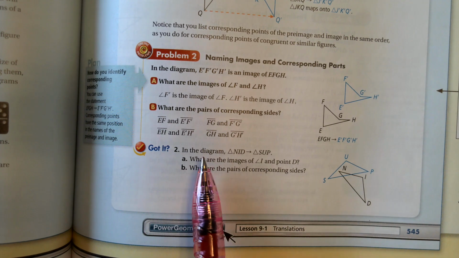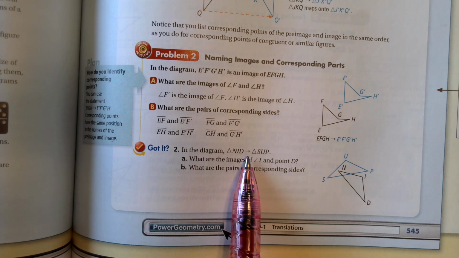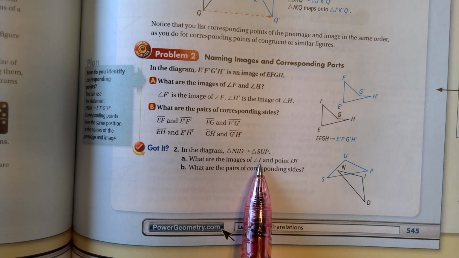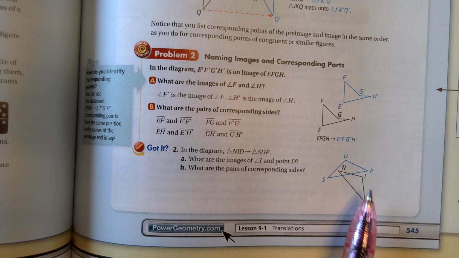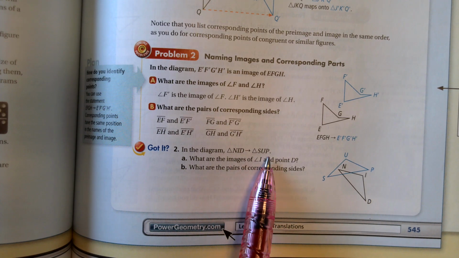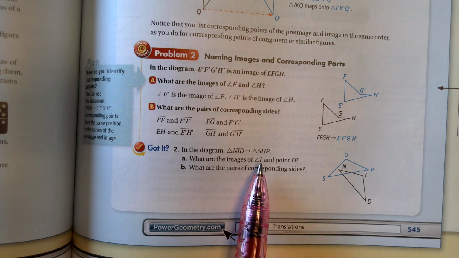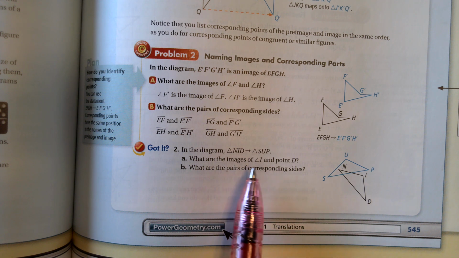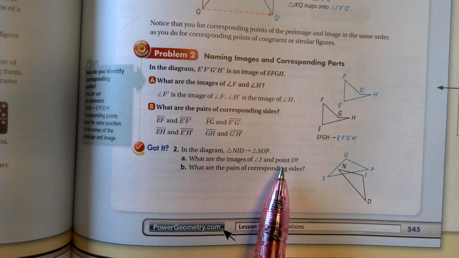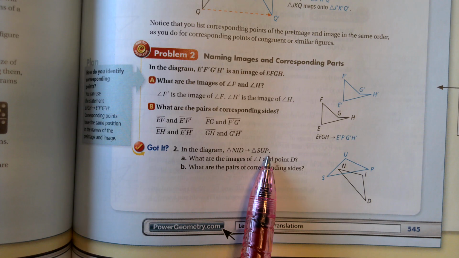Okay, so we're looking right here at got it number 2. In the triangle, triangle NID maps onto triangle SUP. What are the images of angle I? Well, you're looking over here, and you might be able to figure it out by looking at the picture, but you can also figure it out by looking at the order that it's up here, and I think that's actually easier. So the image of angle I would be angle U. And the image of point D would be point P.